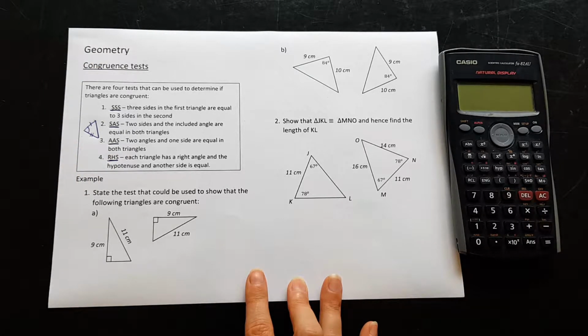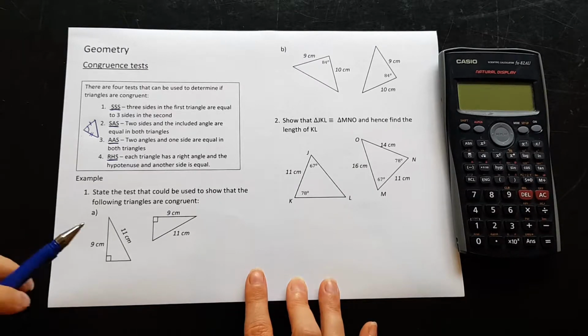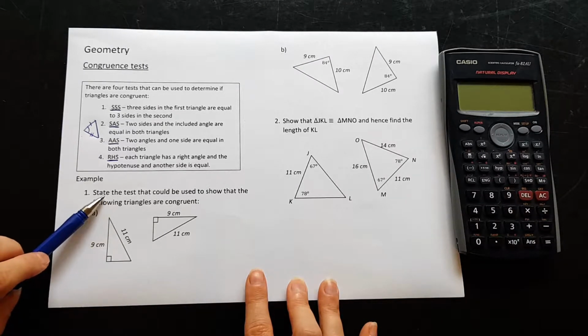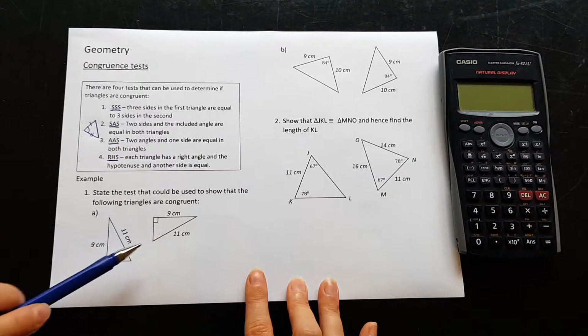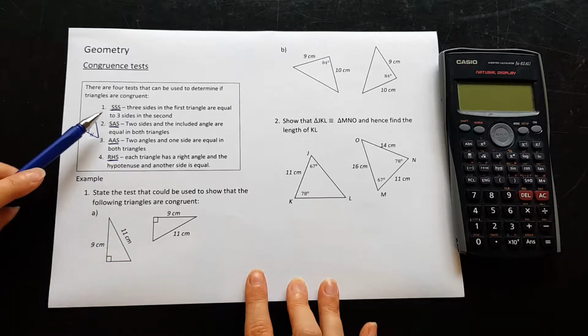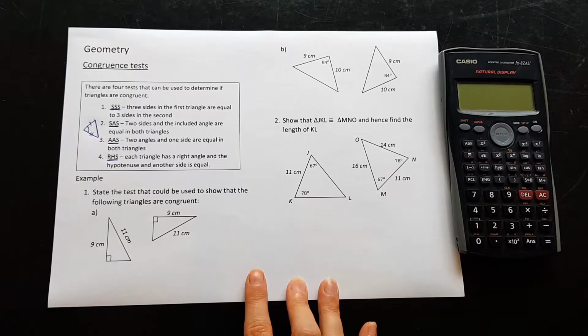Eventually what you're going to do with congruence is you're going to have to do proofs. Now we're not doing proofs today. All we are wanting to learn at this stage is how to identify which test shows that these triangles are congruent. Looking at my examples here, it just says state the test that could be used to show that the following triangles are congruent. So I just need to state which one of these 4.